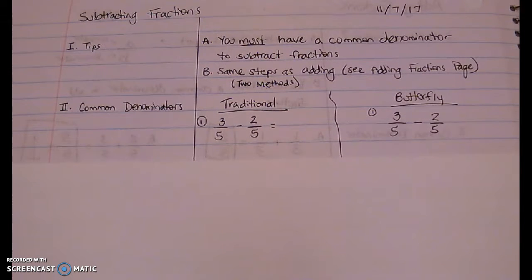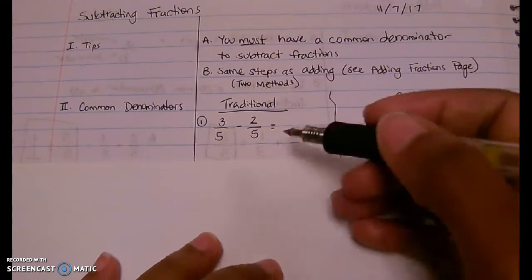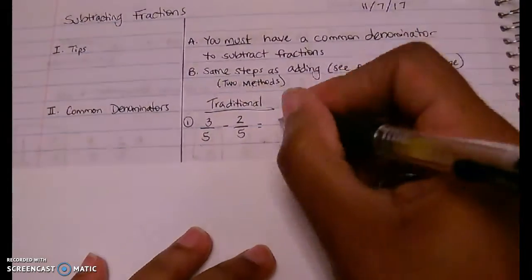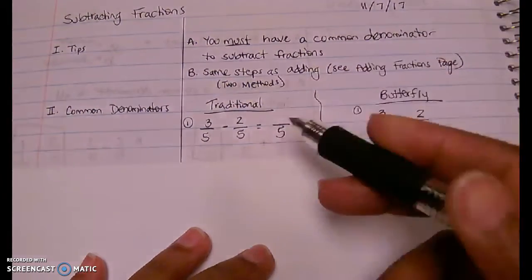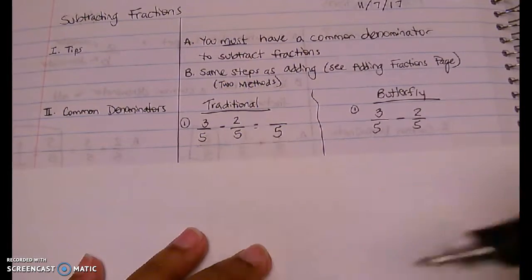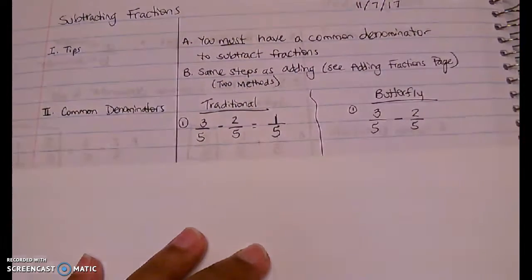So let's say we have a problem 3/5 minus 2/5. The traditional way, I would first make sure that my denominators are the same, and I would bring that over. And then I would just simply subtract the top. 3 minus 2 is going to give me 1.